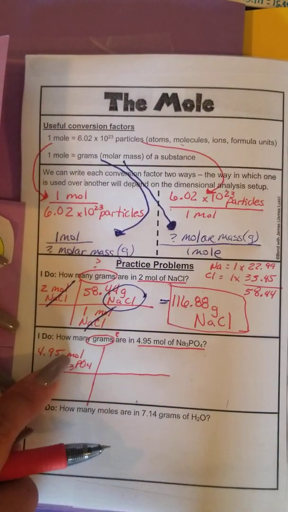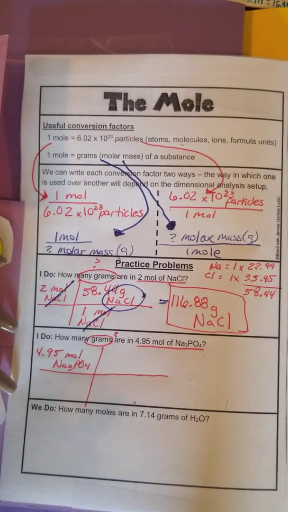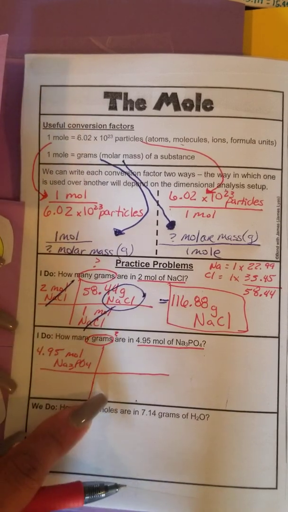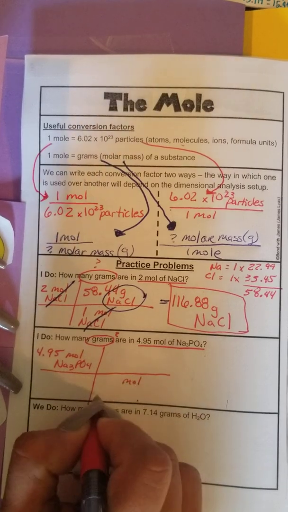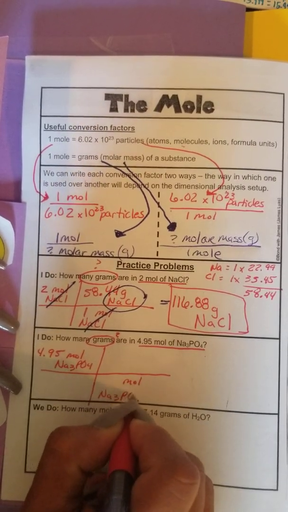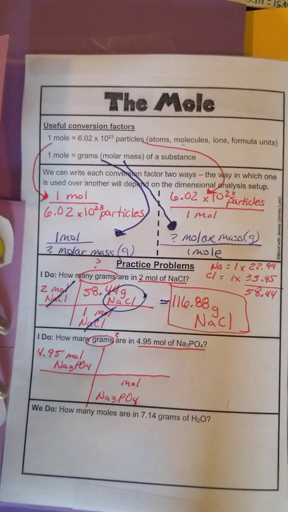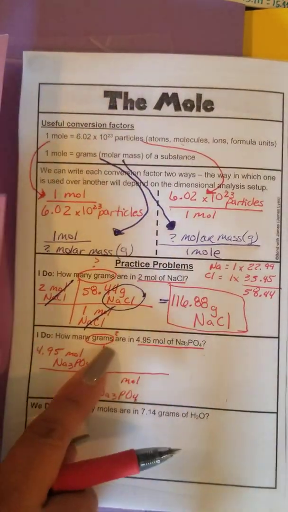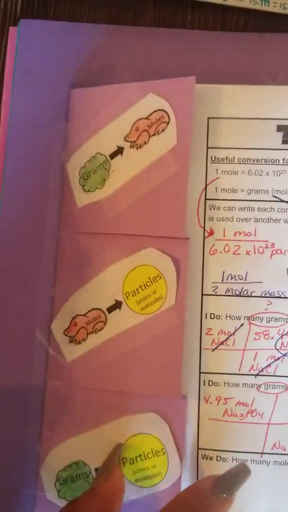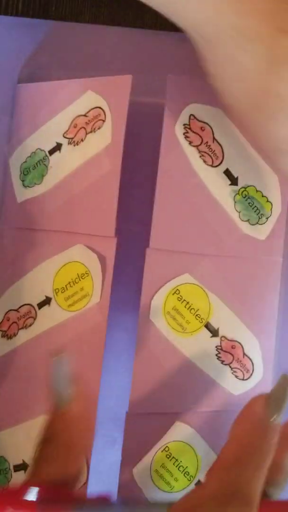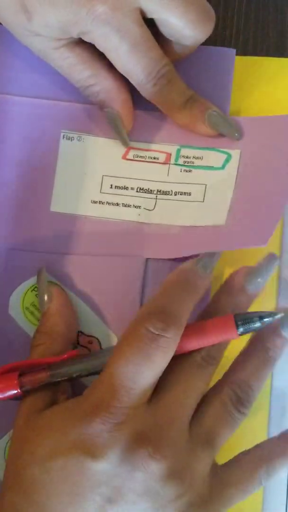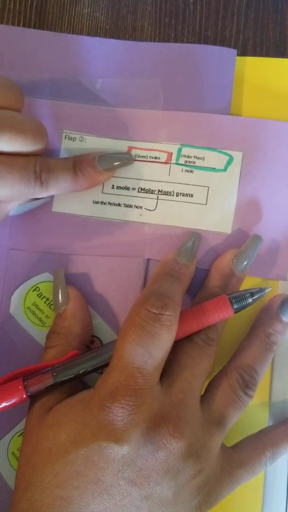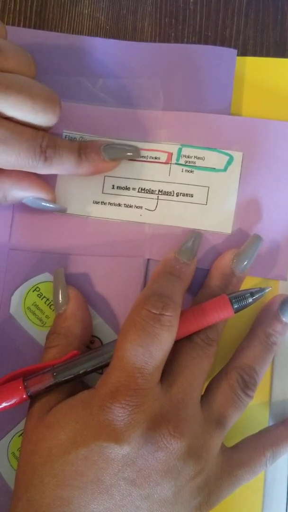I want to cancel them out like I do in algebra class. For me to cancel them out, they have to be opposite and the same. So I'm going to put moles of Na3PO4. They're about to cancel out. Now, moles to grams. I'm going to come back over here. Moles to grams is this one right here. Let's flip it open. What should it look like? I should put the moles that was given to me over here.